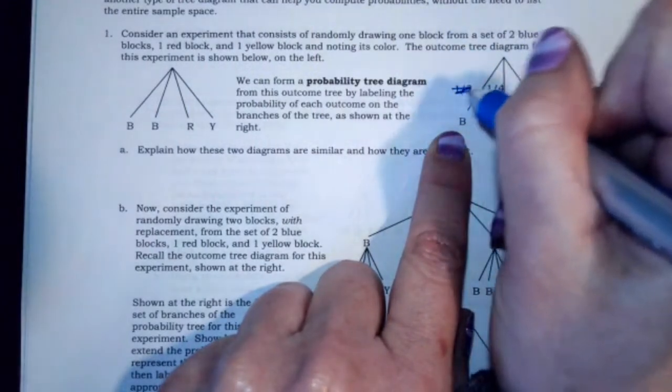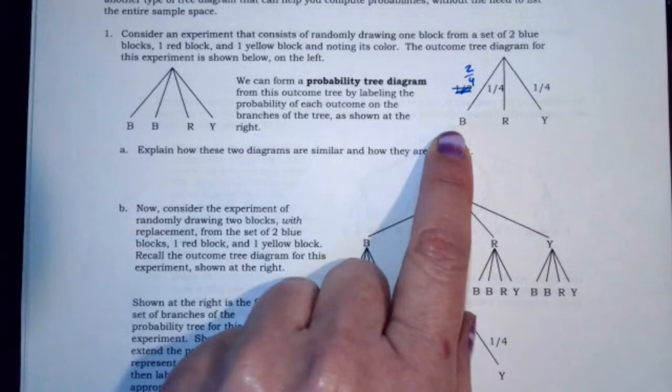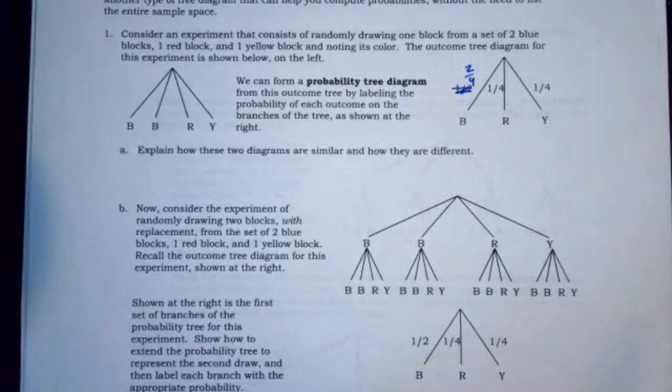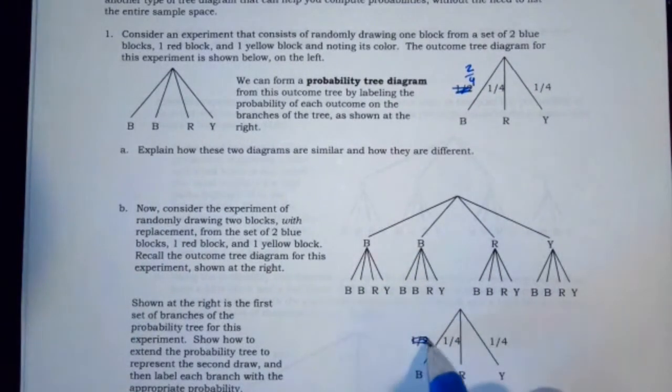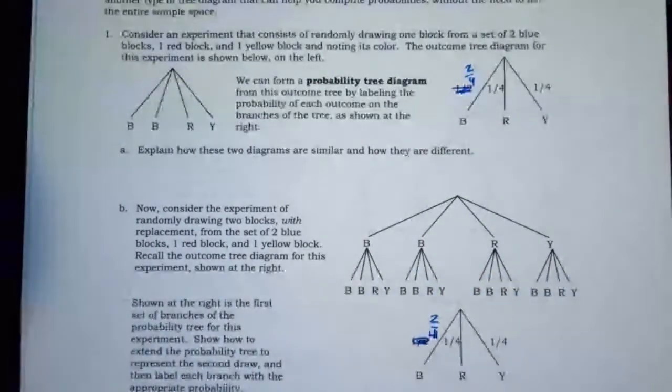Now I want to take issue with that, and instead of writing 1/2, put it as 2/4, so that you know you got 2, 3, 4 blocks. 2 of them are blue. Eventually we will get to lowest terms, but we are not going to start by putting things in lowest terms because that just makes things more difficult for us. So I'm going to change that 1/2 to 2/4.